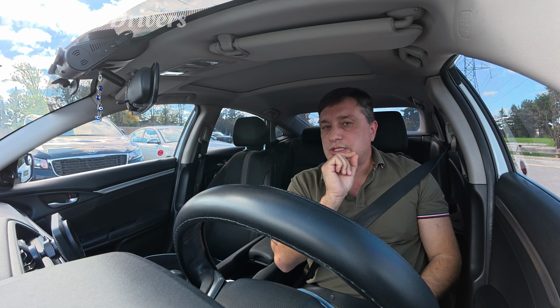So make sure that when you get the instruction, you follow it. For example, if I am asked by the examiner to park on the left side of the car, this is what I'm going to show you now. I'm not looking at the left side to park the car. Just remember, that was my student's problem.